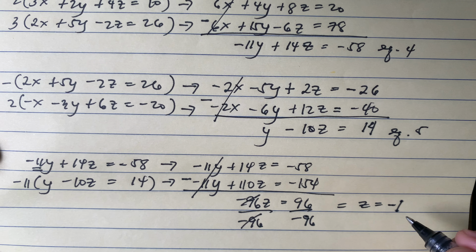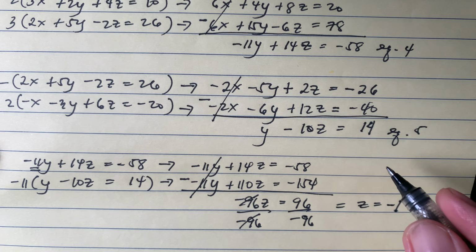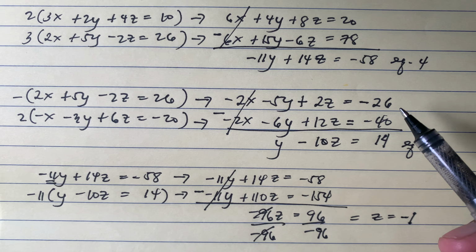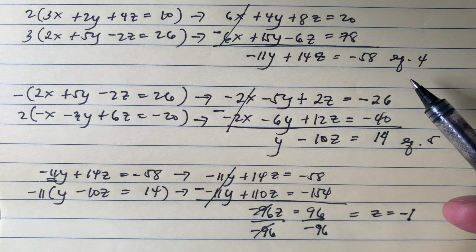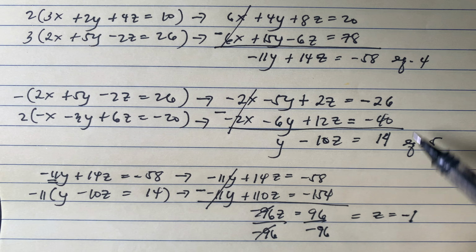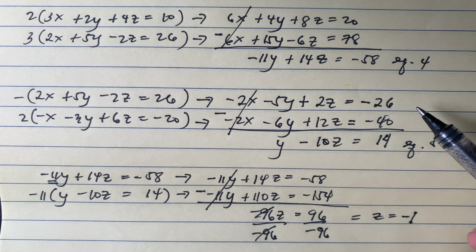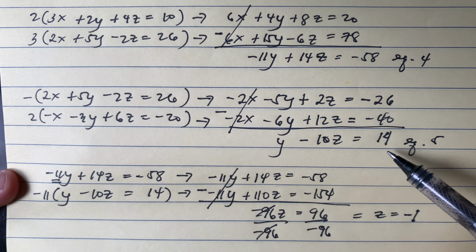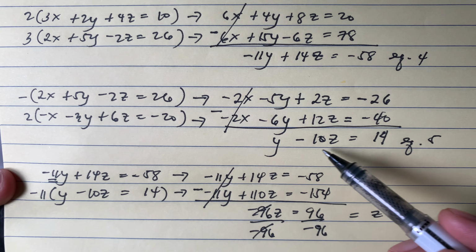Now, to find out the value of y, we are going to use either equation 4 or equation 5. It depends on you. Okay, so let us try to use equation 5 because this is more simple.